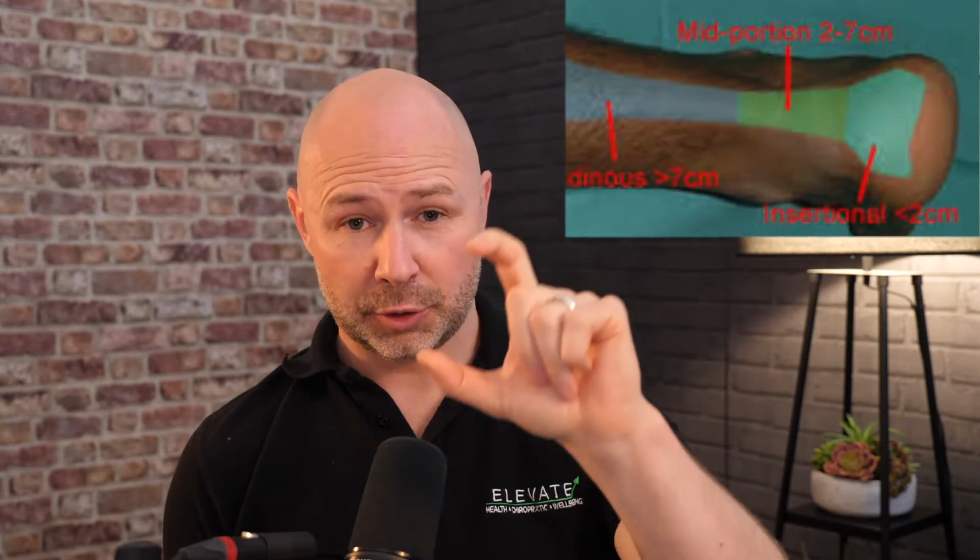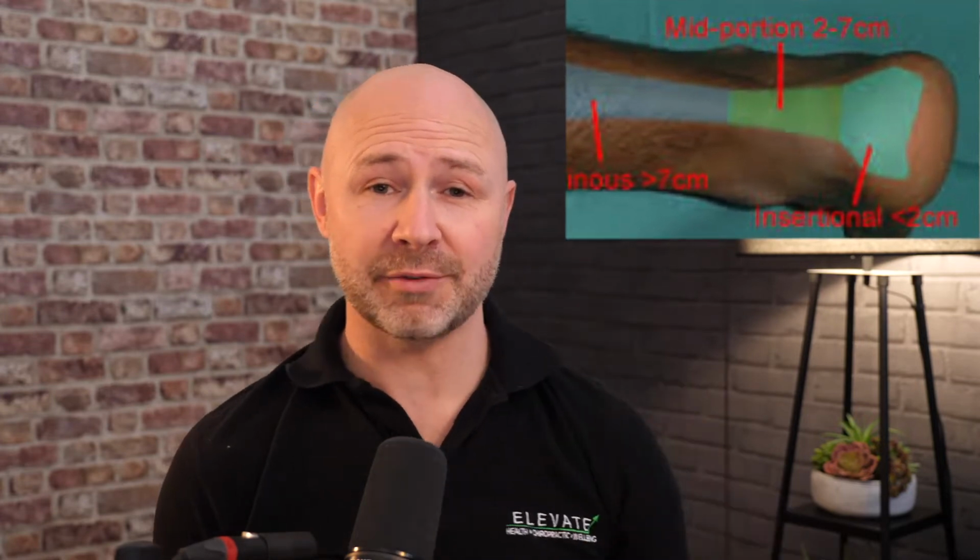But there are actually two different types of Achilles tendinopathy, so it is important to be very, very accurate with where they're pointing to. First of all, we've got an insertional tendinopathy. Now, the insertion counts for where it attaches into the heel and the next 2 centimetres of the tendon. And then we have a mid-portion tendinopathy, which is from 2 centimetres of the tendon all the way to 7 centimetres. But it's important to know which one we're dealing with because they are actually treated slightly differently when we get to the treatment phase.